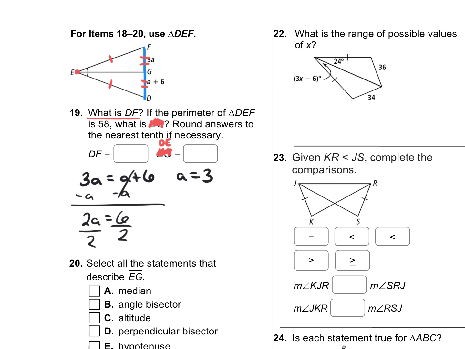What do I do with A? Plug it into both of them and then add them. Yeah, plug it into both. Do you agree if I plug it into both of these, I get 9? Yes. Okay, so it wants the whole length of DF. How do I find that? Add them together. 9 plus 9 is 18. So our DF equals 18. Okay. Next one it wants us to find is this side length here, DE.